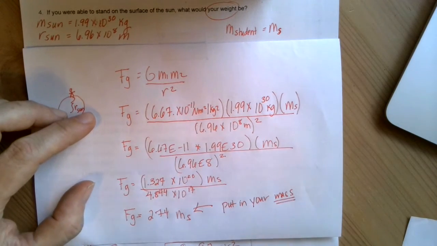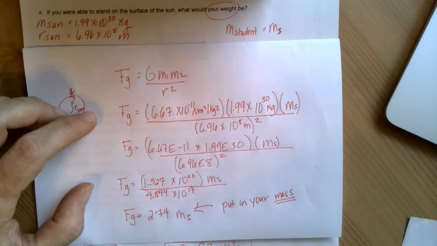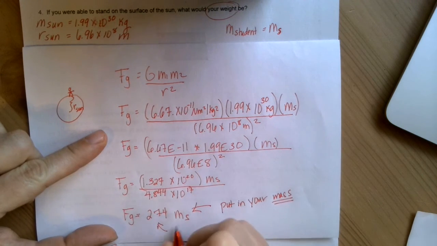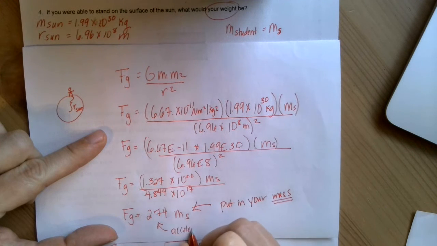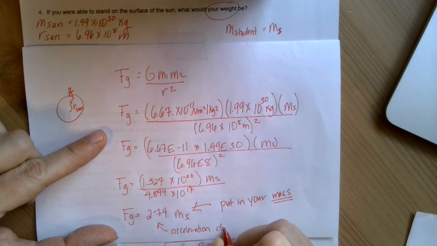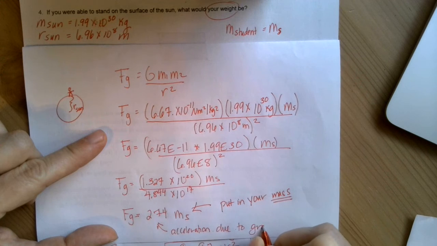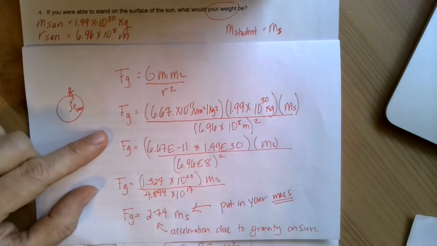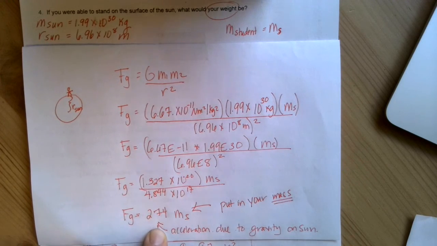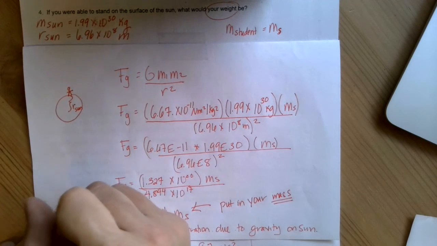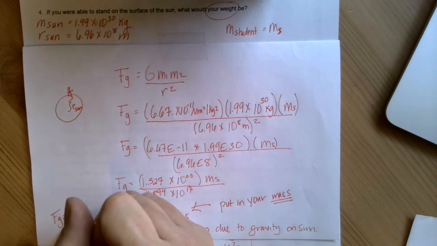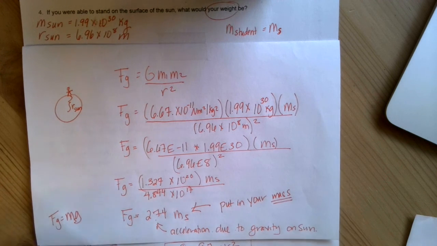Now, just FYI, your weight in pounds divided by 2.2 equals your mass on the Earth. Also, fun fact, that 274 is the acceleration due to gravity on the sun. Here on Earth it's 9.8, and on the surface of the sun it'd be 274. And I can see that because this formula here looks a whole lot like this, where there's the mass of the student and there's acceleration due to gravity. All right.